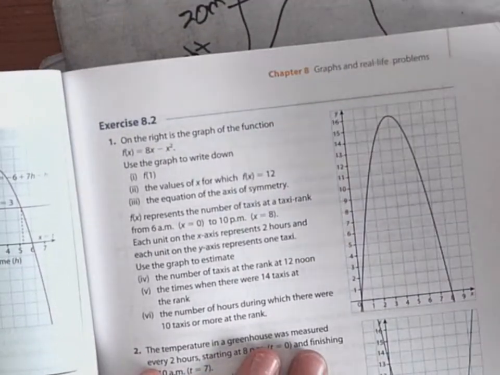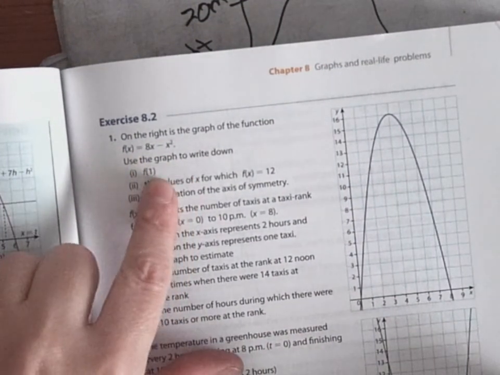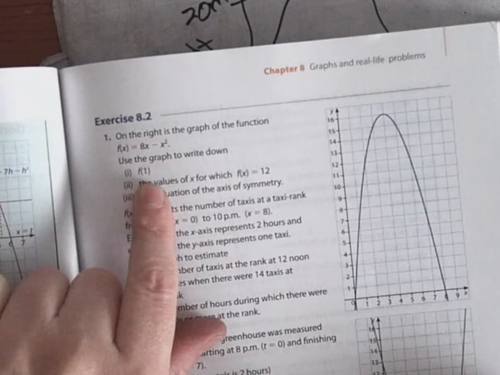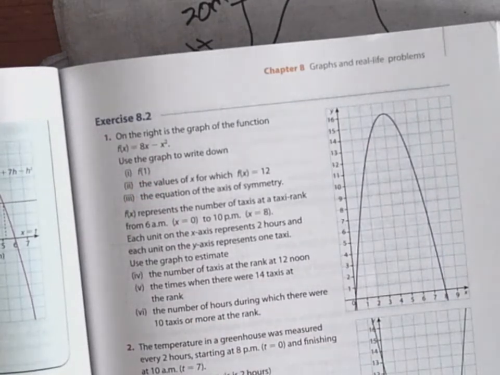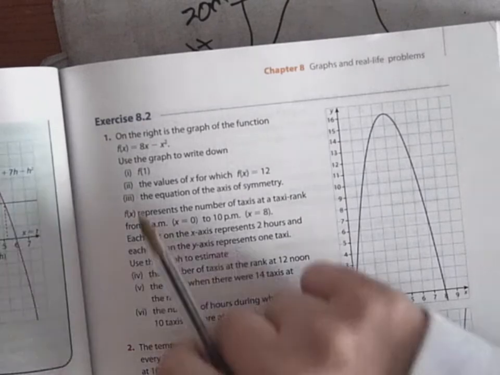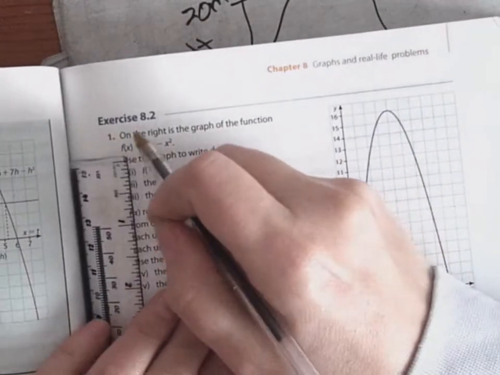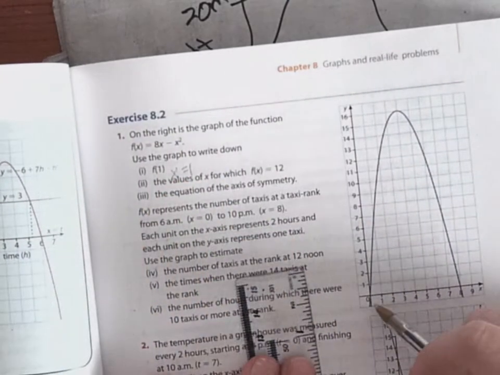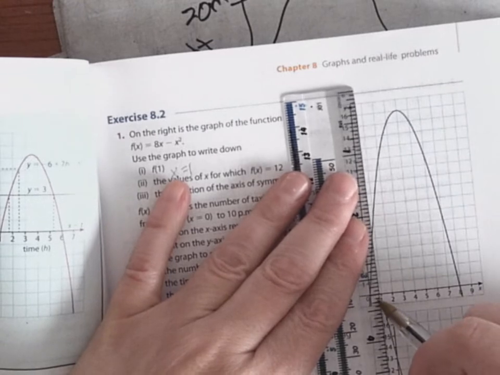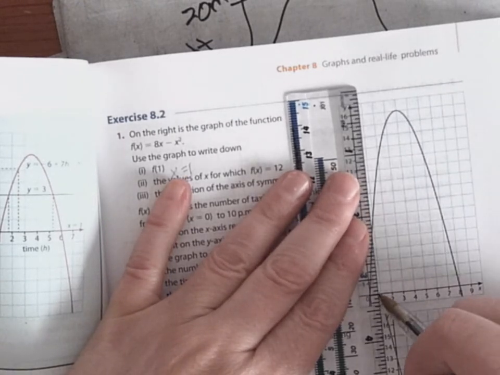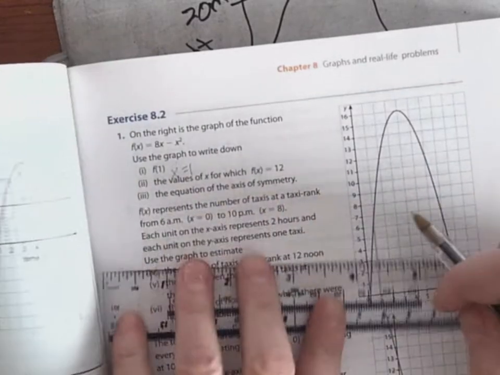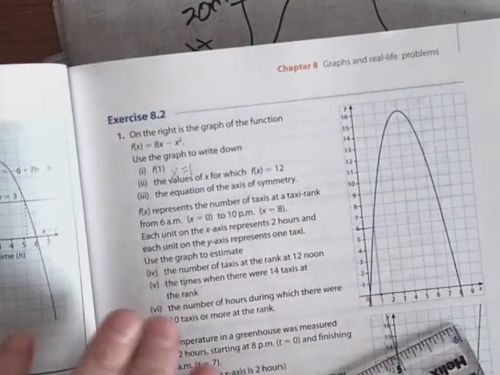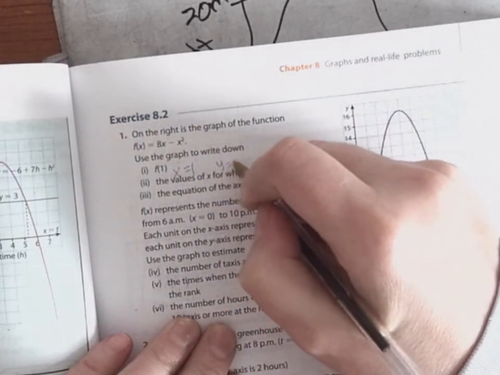So on the right, the graph of the function is drawn. Now there's no story attached, this is what we did in the last chapter. Use your graph to find f of 1. So f of 1 is in the bracket, and there's normally an x in the bracket, so they're telling me x is 1. If they're telling me x is 1, they're asking me for y. So you go to number 1 on the x-axis, up or down to hit the graph, up in this case, draw a line across, and read off the number. So the answer is 6. When x is 1, y is 6.